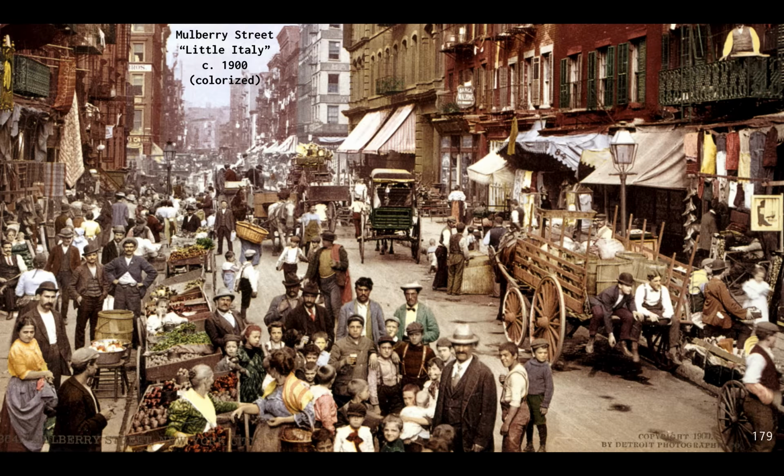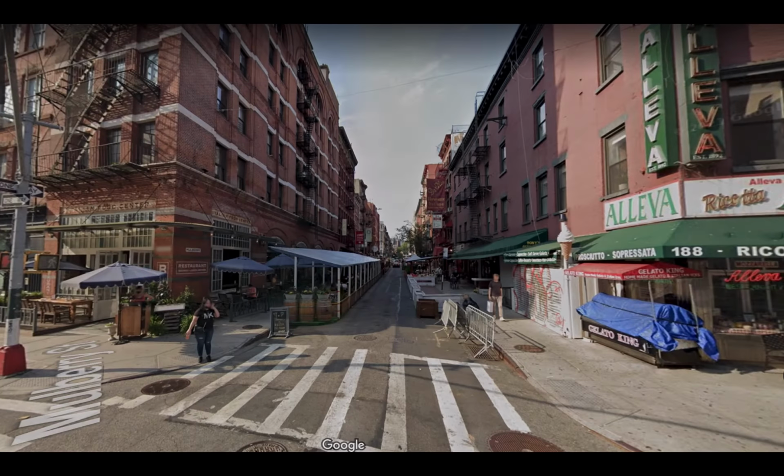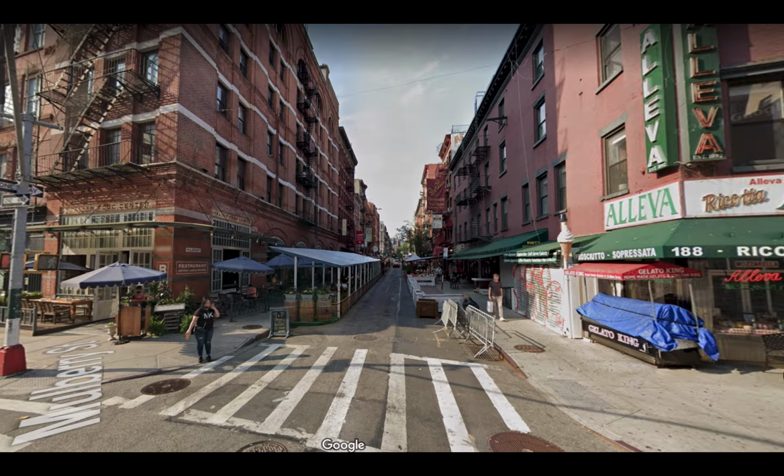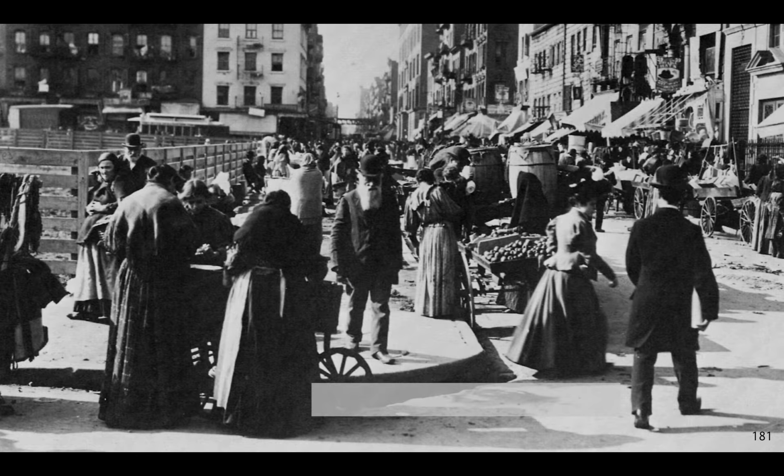I mentioned immigrants before, but it's just interesting to zero in on a couple of neighborhoods. So in New York City, we're seeing here an image of Little Italy at the turn of the 20th century. And that's roughly the same area today. I know this is somewhere on Mulberry Street. I just don't know the cross street. So here's Mulberry Street in New York today.